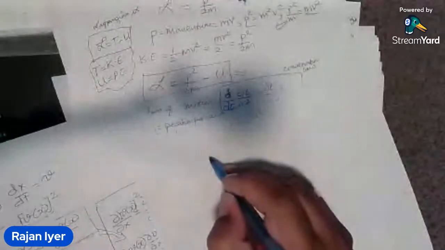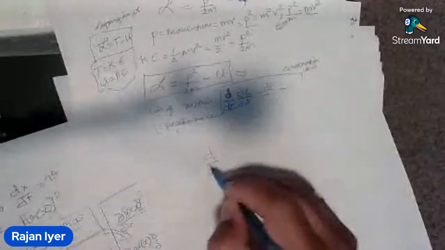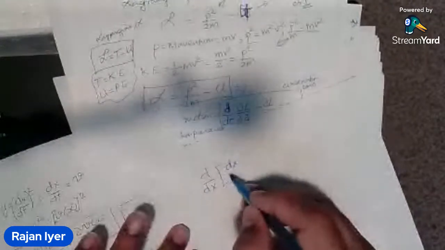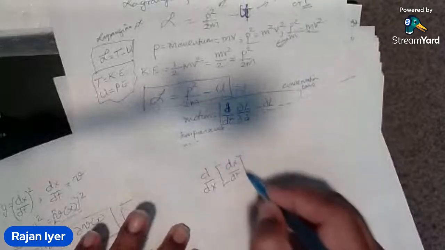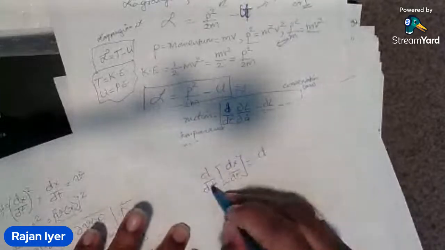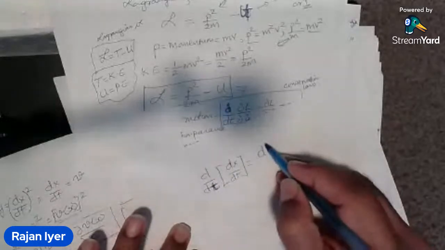So suppose I have d of dx over dt, the second derivative I'm trying to take, right? Let's say with respect to time itself. So I get, this is acceleration, right? I get d square x by dt squared.